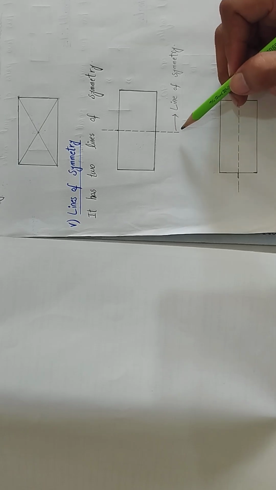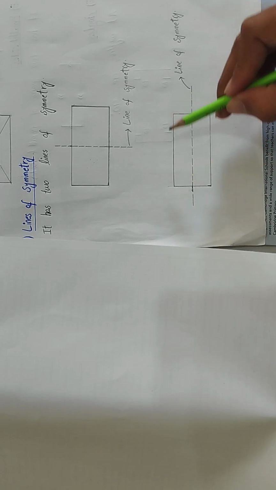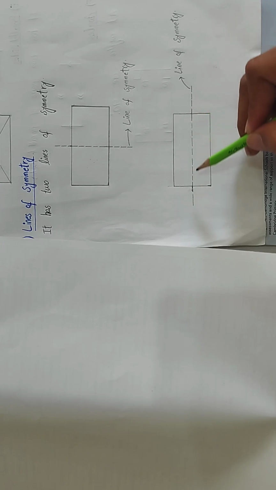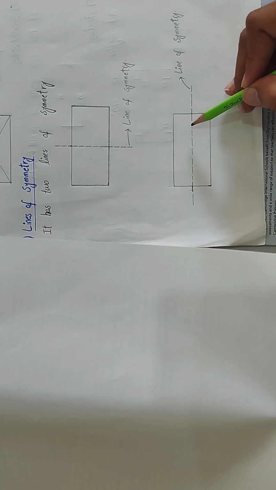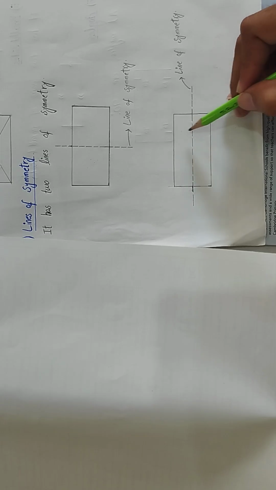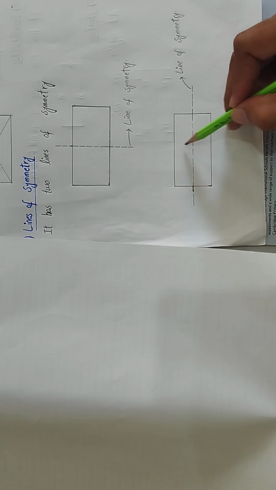We can draw another line in rectangle. This one is rectangle, and this time if we draw a line like this, you can see that this line is dividing the rectangle into exactly two equal parts. These two look like the mirror image of each other.